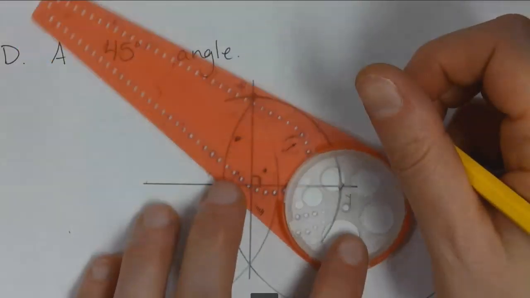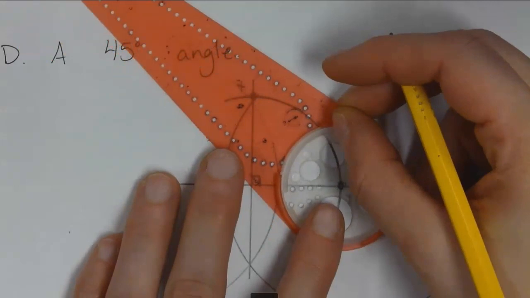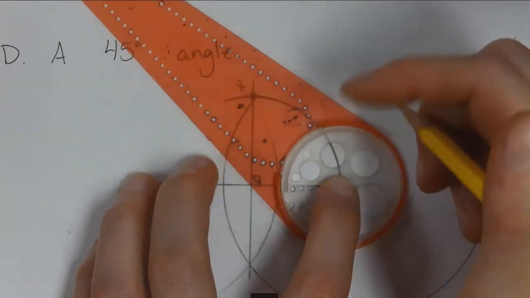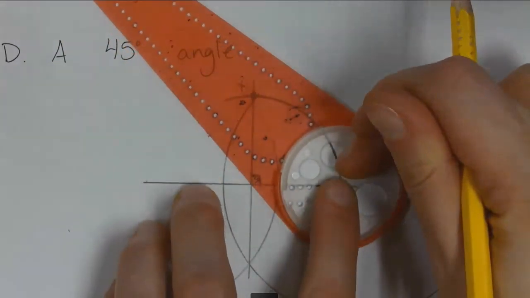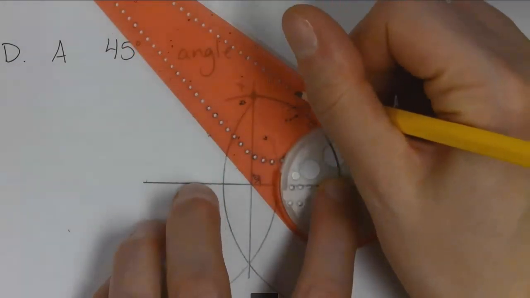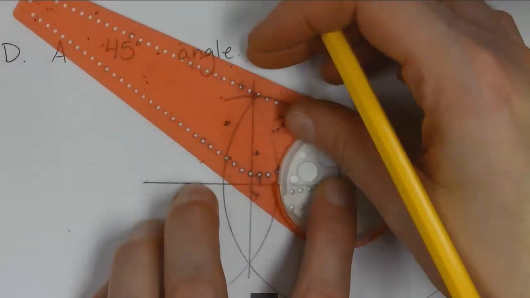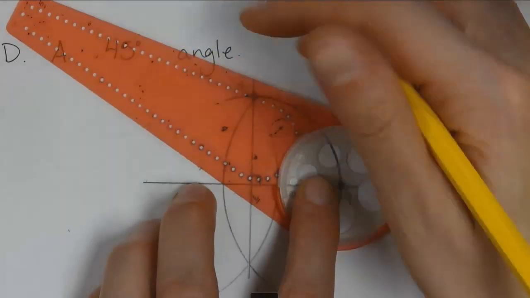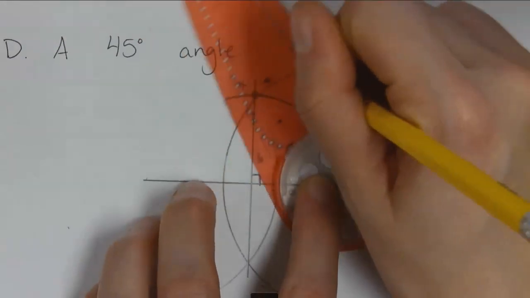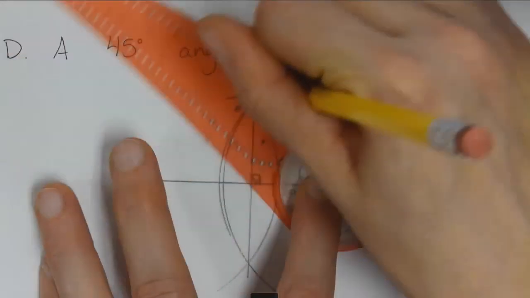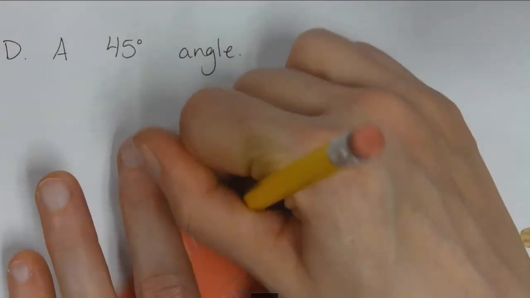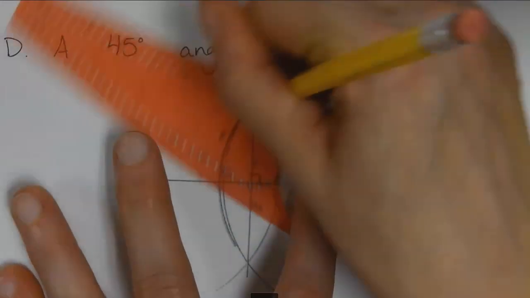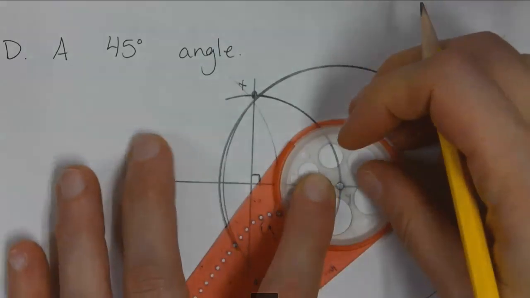Then what I'm going to do with X and Y is I am just going to make a circle around Y and a circle around X that both have the same radius. Again, I personally like to just use X for my radius and Y for my radius. They're very close too. And I'm going to make this one a little bit darker just because I have a few circles going on here.